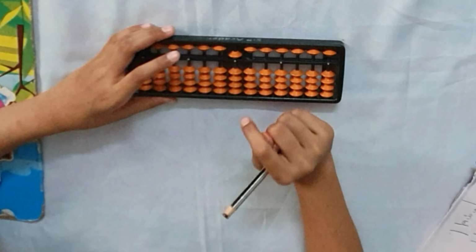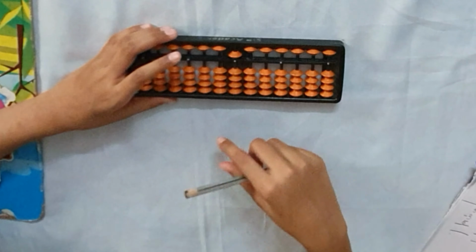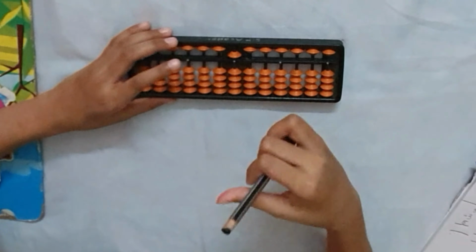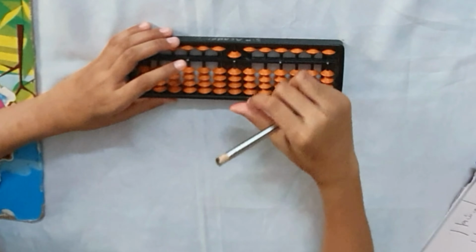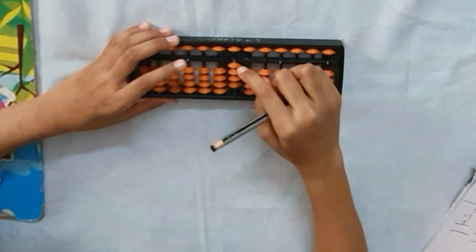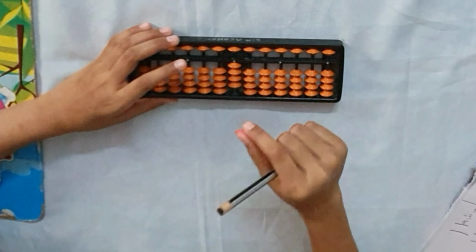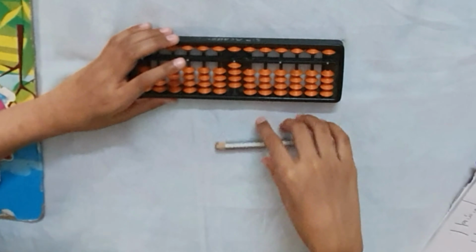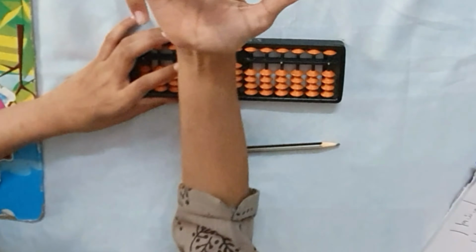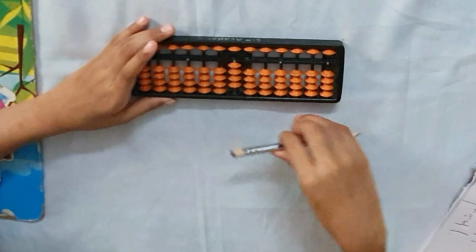Like, let's try 1. We have to minus 1 from 5. The small friend of 1 is 4. So we add 4 and remove 5. So our answer is 4. Now let's try. 5 minus 1 is equal to 4. So our answer is correct.